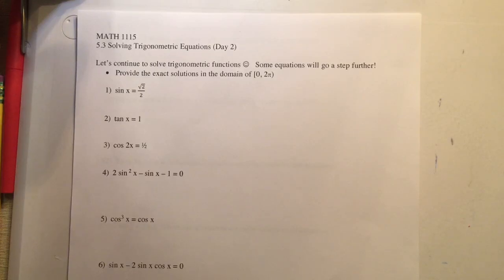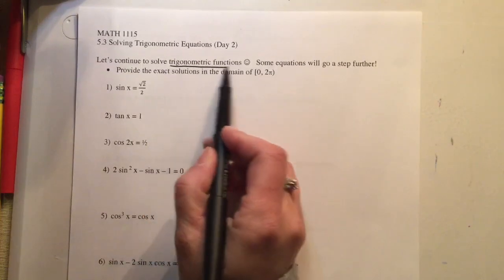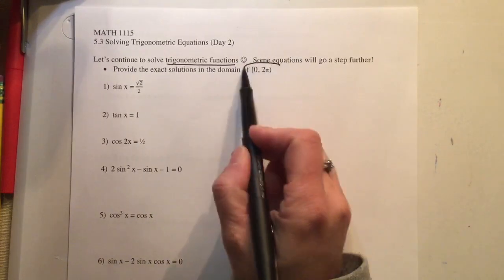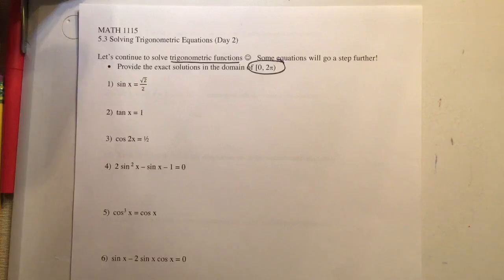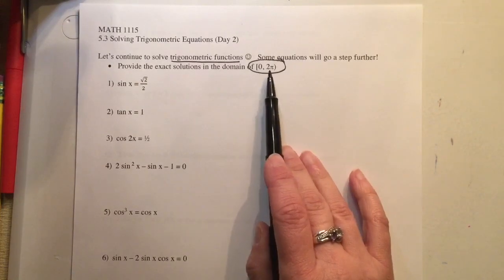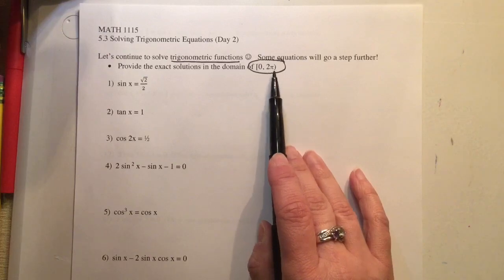Guys, today we are going to continue working in Chapter 5, Section 3, just having a second day to look at how you can solve trig equations. Again, you will need to use your unit circle, and we are looking for all of the solutions that fall within the domain starting at 0 and going up to 2 pi.